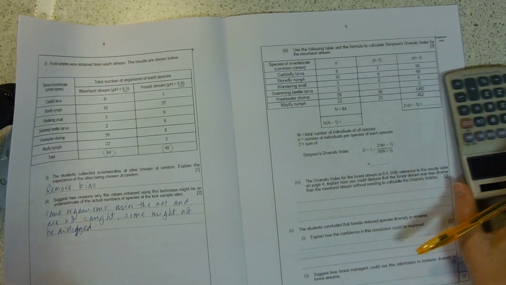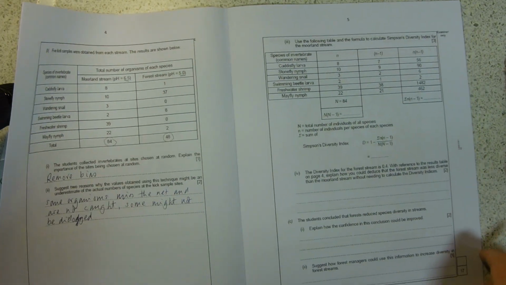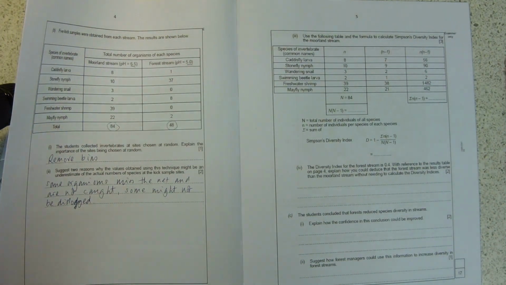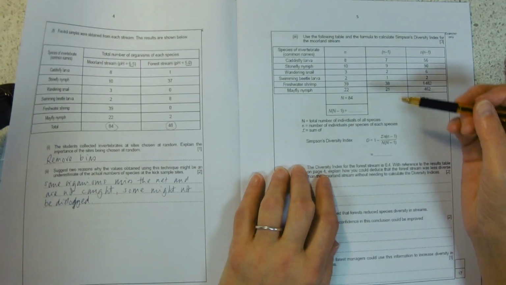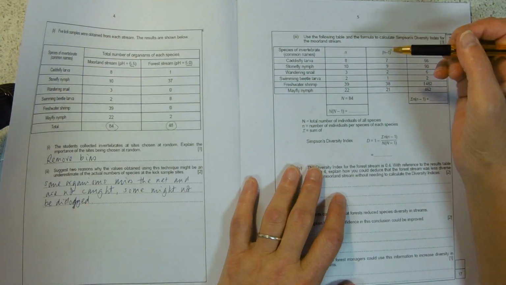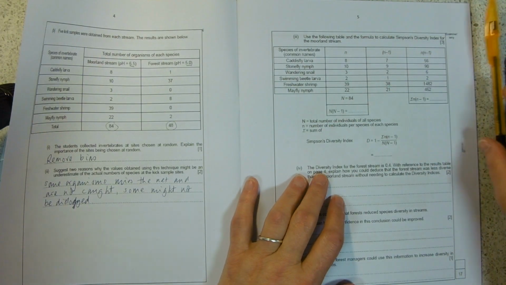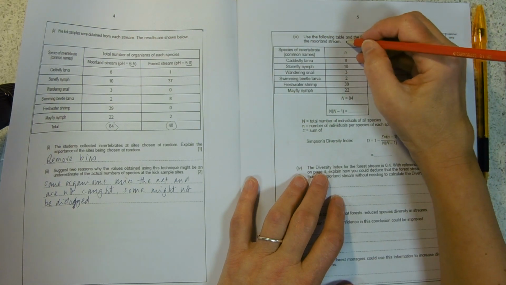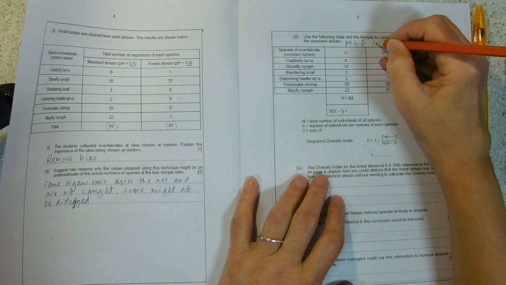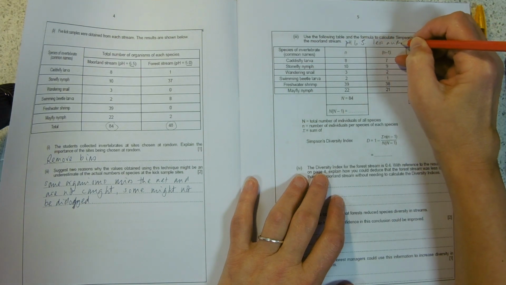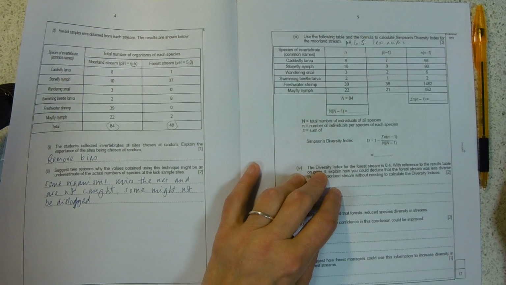I'm just going to leave this paper again. And then we've got to calculate an index of diversity. Luckily, they've done quite a bit of the calculation for you. So, this is for the moorland stream. So this is our one. I'm just going to write the pH in there, just to remind me. So this is the less acidic. Might need to use that later on.